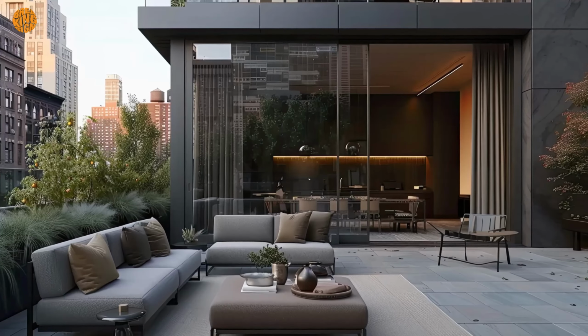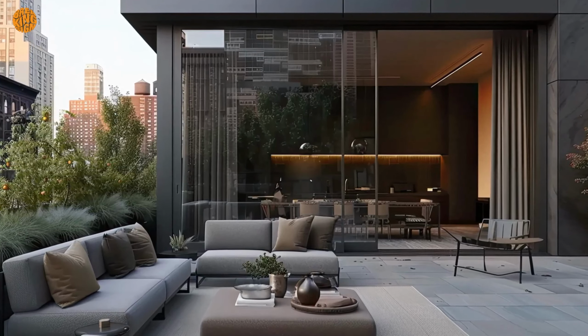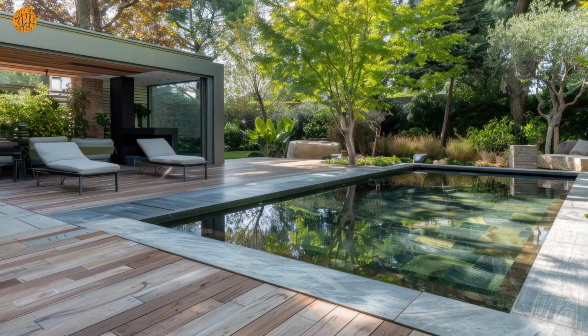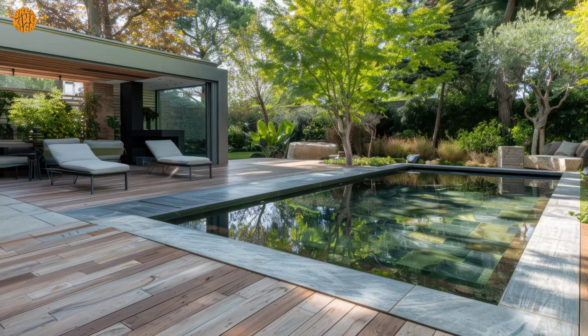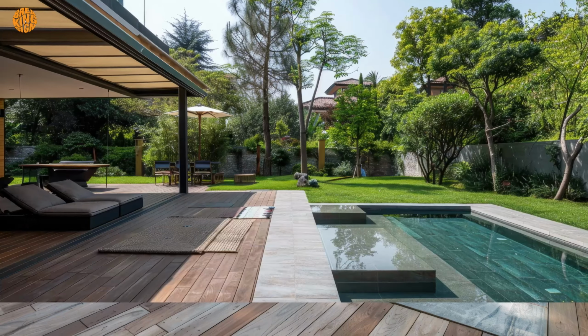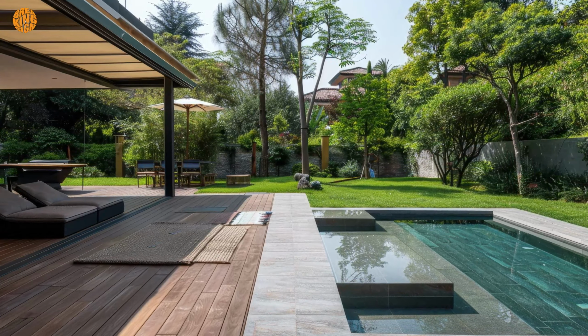We will also share some tips and inspiration for creating your own minimalist garden, whether you have a large or small space, a sunny or shady location, or a modern or traditional style. Join us as we discover the beauty and simplicity of minimalist garden design, and learn how to create your own oasis of calm in your backyard.